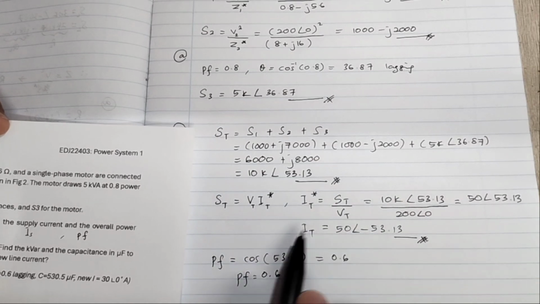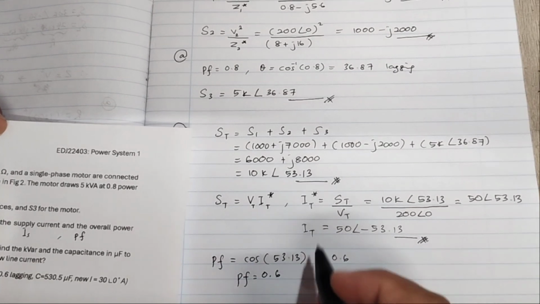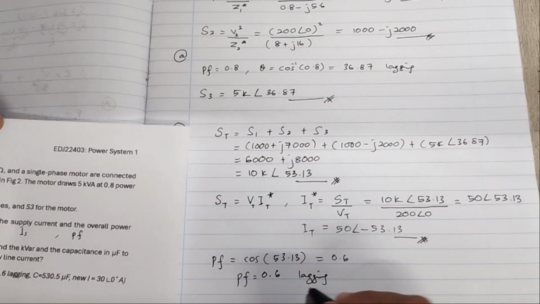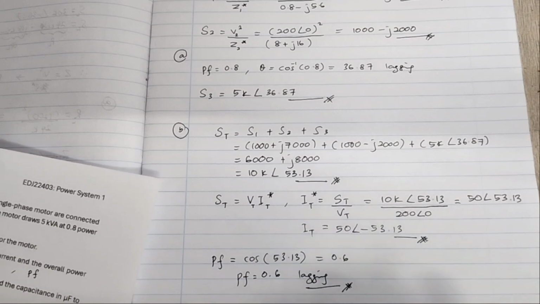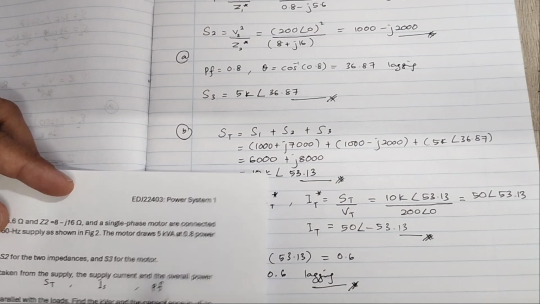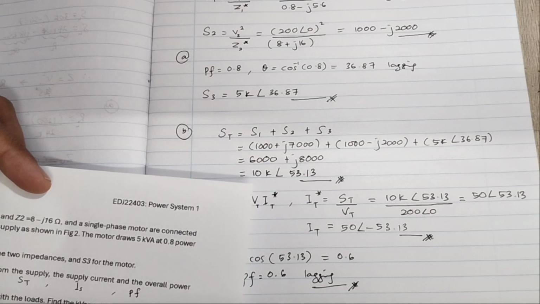Lagging or leading depend on I. So I minus means that lagging. Okay, dapatlah jawapan bagi ketiga-tiga tadi adalah S, I and also power factor. Okay, dapat? Sama kan?